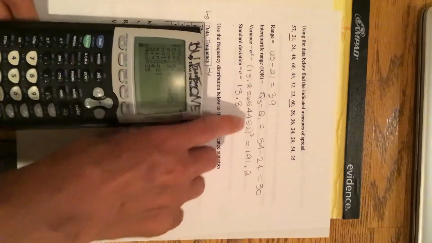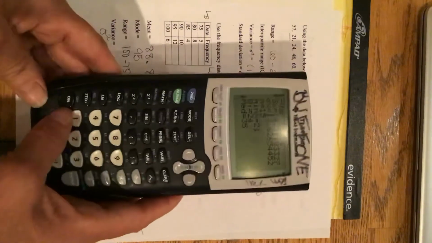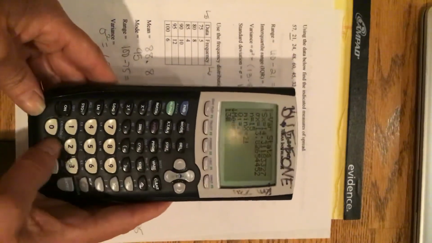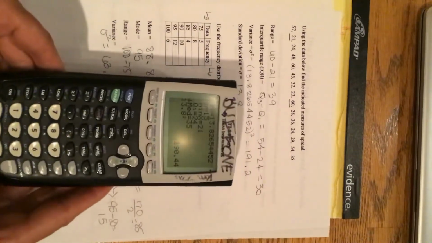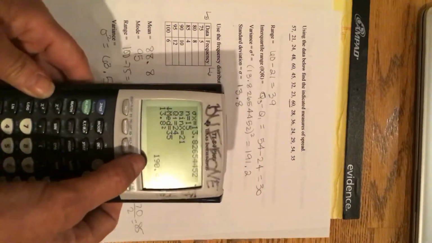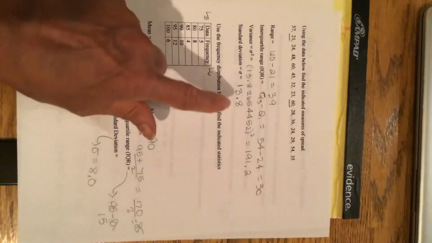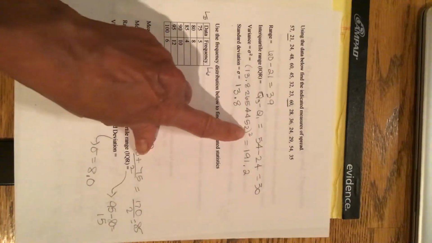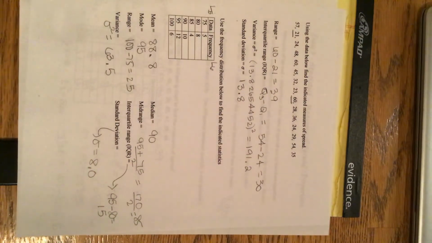But if you don't want to type all those numbers in and you say, hey, I'm taking the shortcut, 13.8 squared is not going to give you 191.2. Because you hacked off all those numbers, it did not give you an accurate answer. So be careful. Don't round and square. We want you to square and then round to be most accurate.